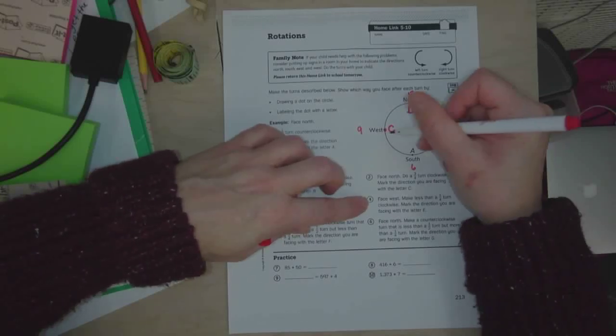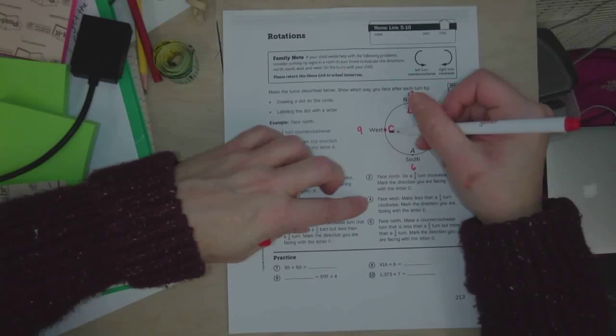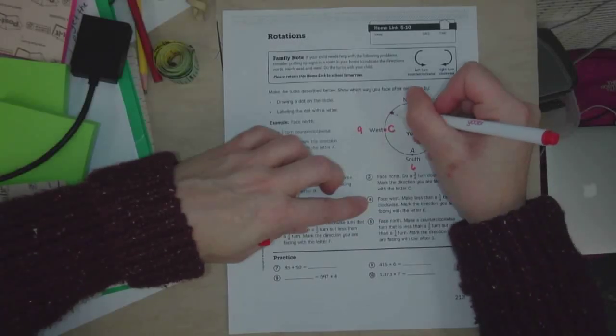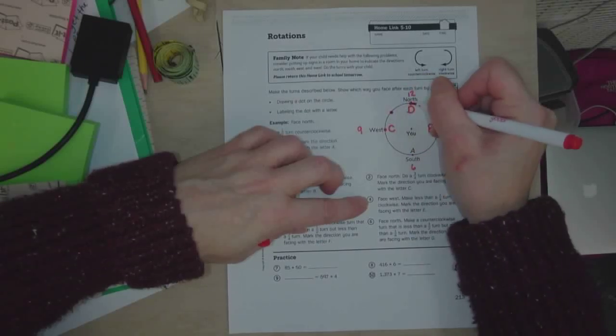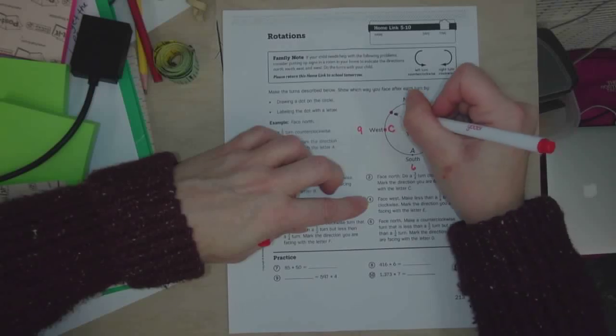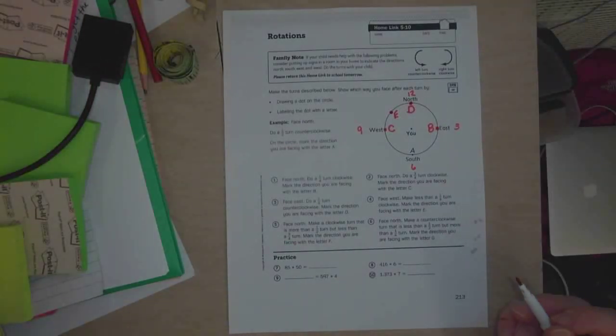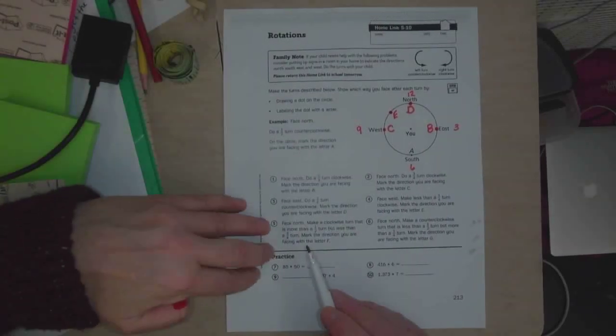And so facing west, make less than a 1/4 turn clockwise. I'm going to put that right here, because 1/4 of a turn would be facing north. But I'm doing less than that, so I'm going to be here and call that E. This is a little bit confusing, so hopefully you understand what I'm saying. It's just all about reading the directions.